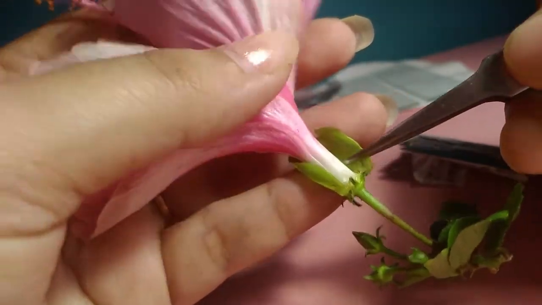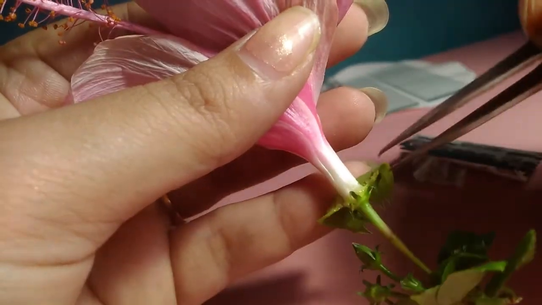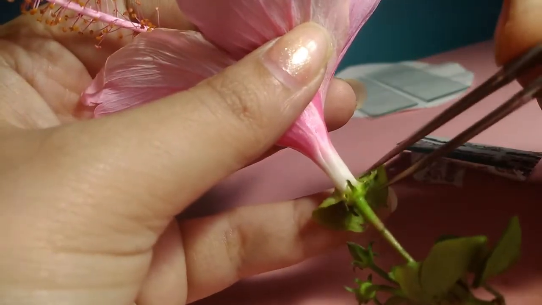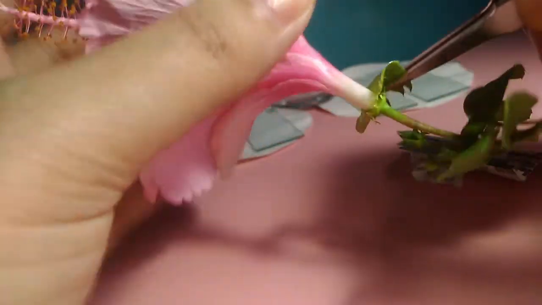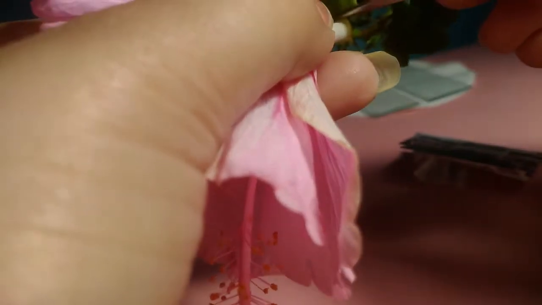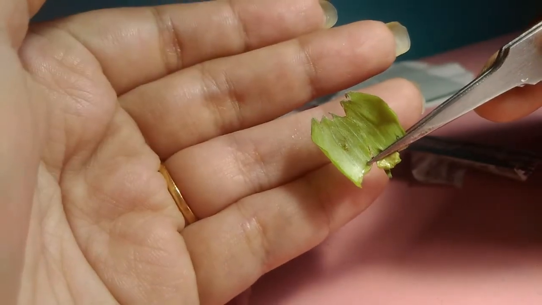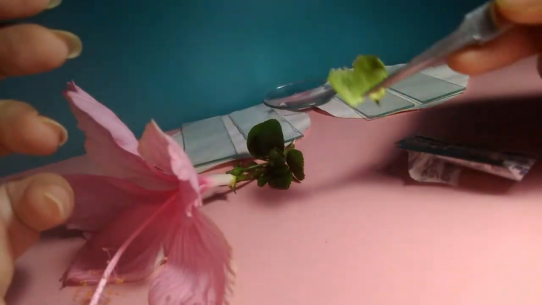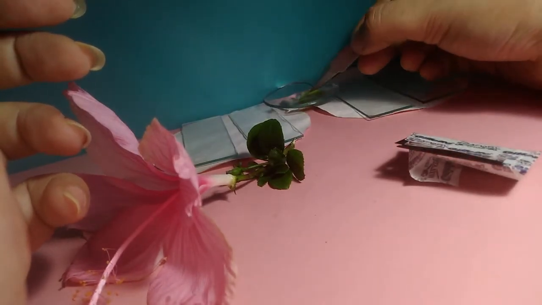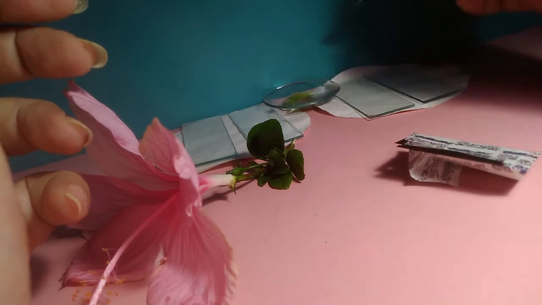I am trying to gently remove this calyx from the flower. Yes, it is here. We have our calyx just here. Now I am going to place the calyx in our water for some time. Remember the watch glass that we had taken? Yes. So I'm going to place it there.